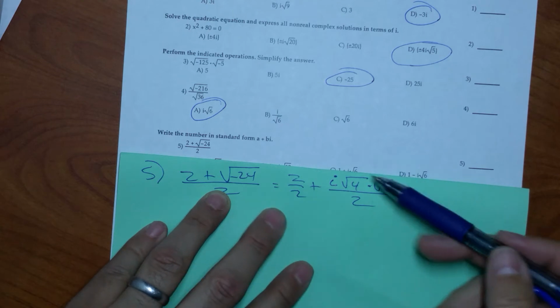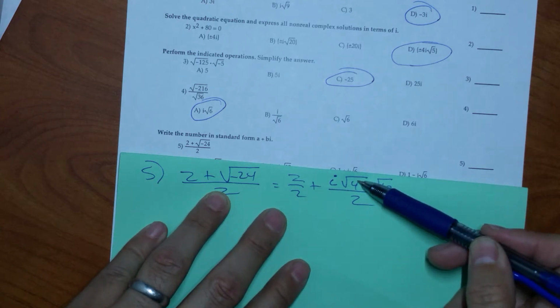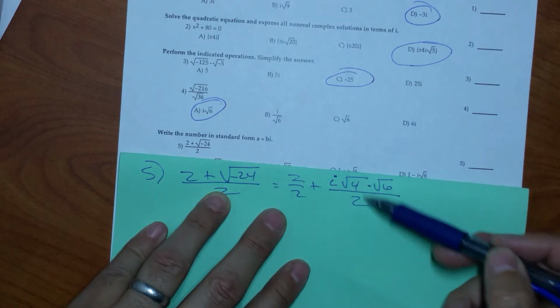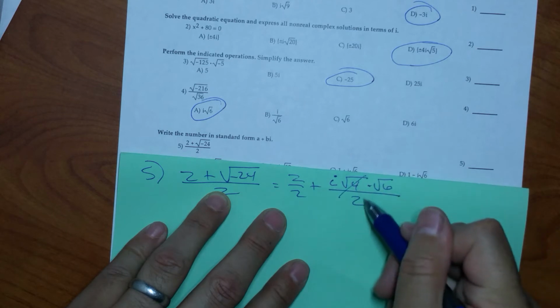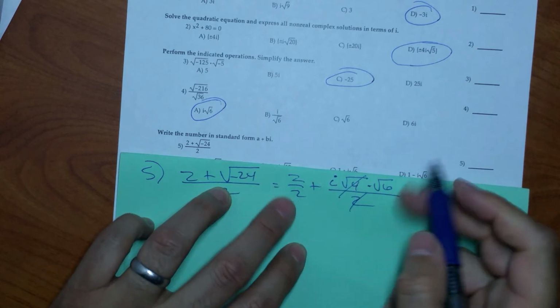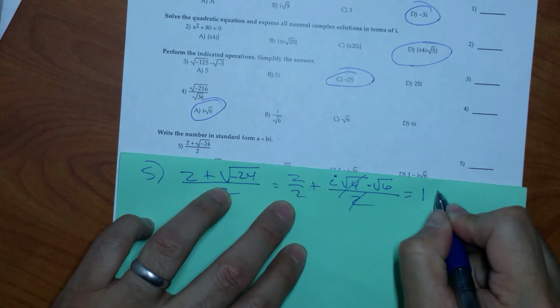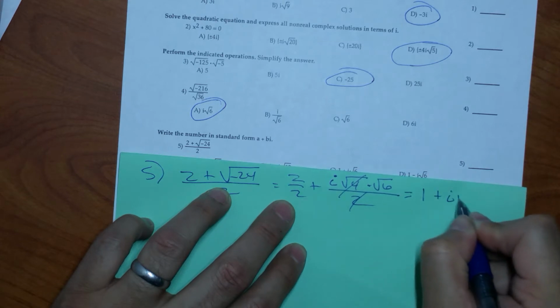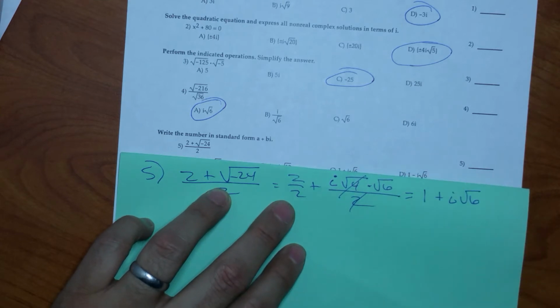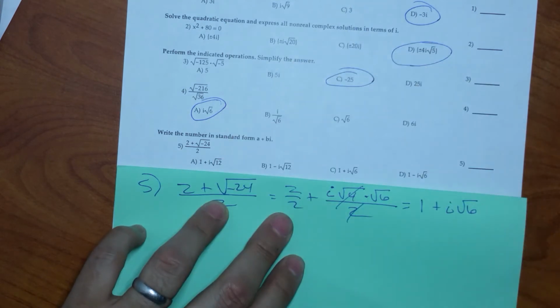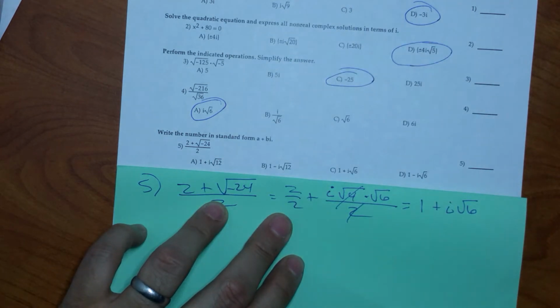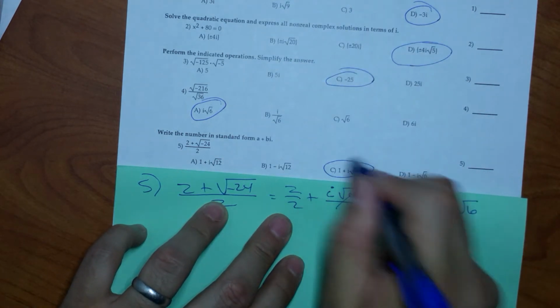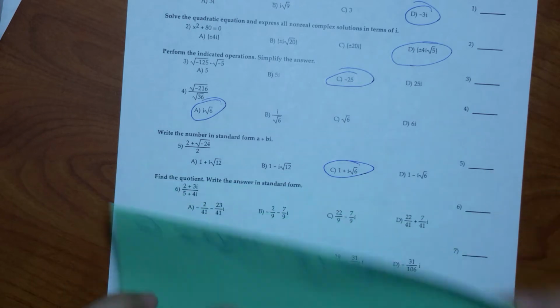Yes. But now, radical 4 is 2, isn't it? So this and this will cancel out. So I'll cancel that. So I'm left with 2 divided by 2 is 1 plus i radical 6. And that's C. Okay.